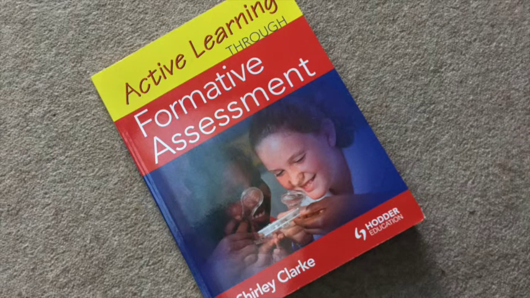If you're interested in reading more around this, there is an excellent book by Shirley Clarke called Active Learning Through Formative Assessment, available from Hodder Education.